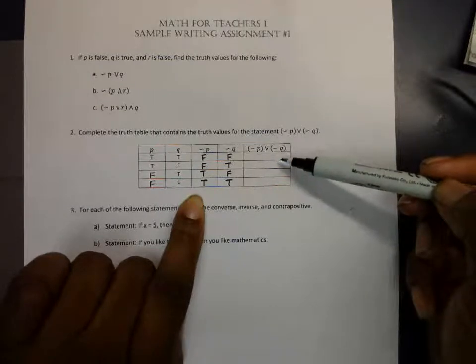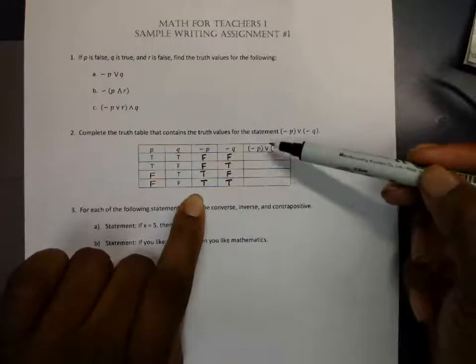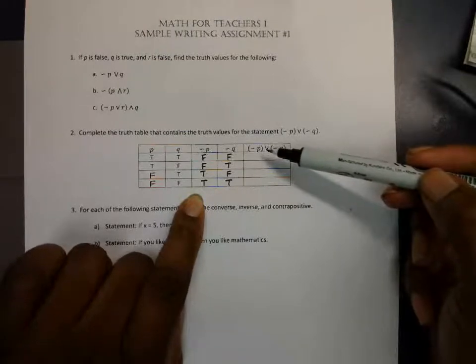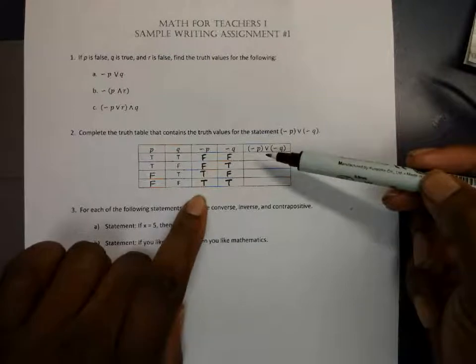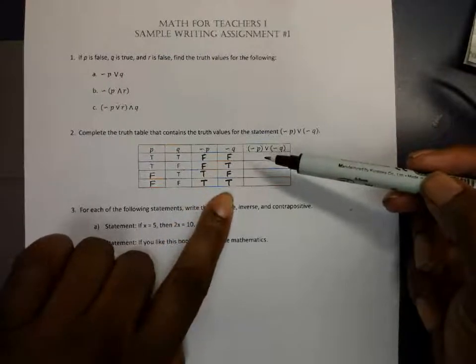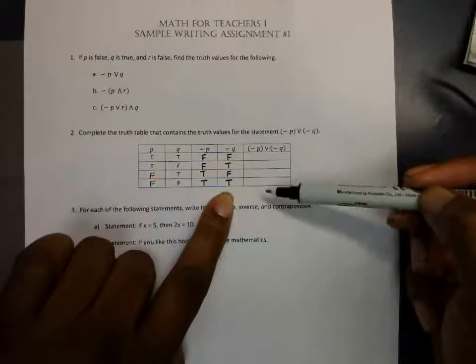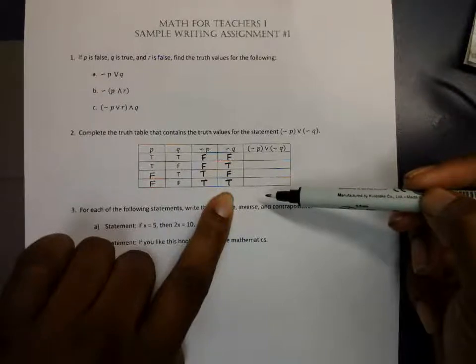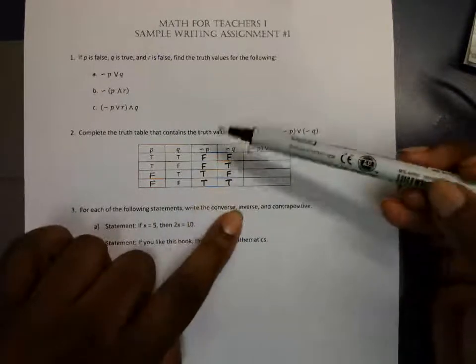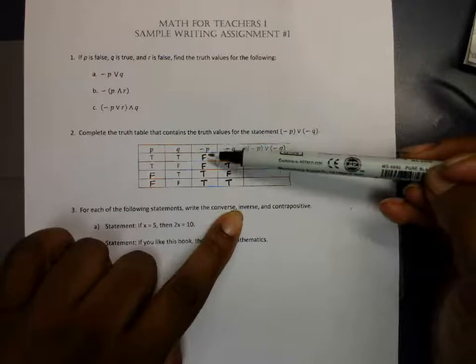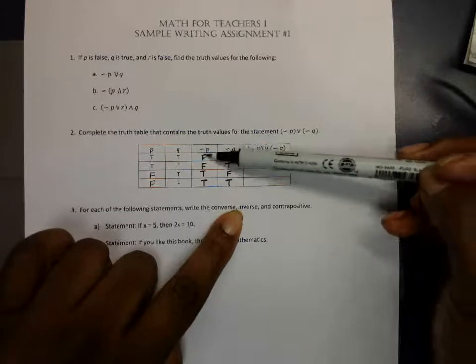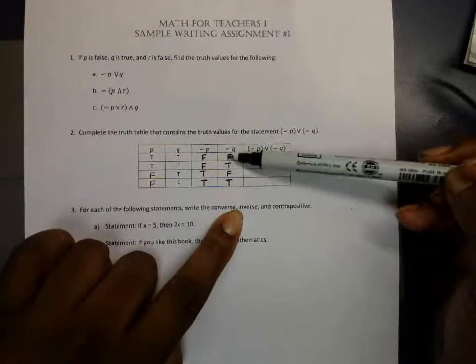Okay, so in this case here, for an or, either the first or the second must be true for the whole thing to be true. Otherwise, it's false. And the only way that I see that true is not in either one of these is this right here. They're both false.